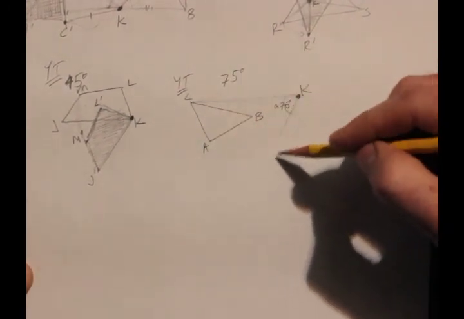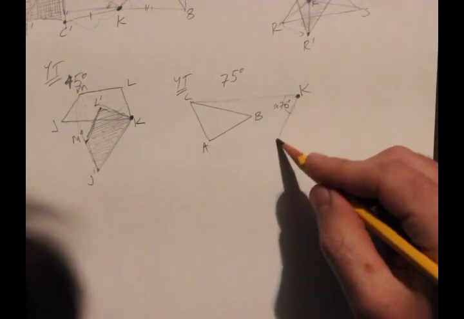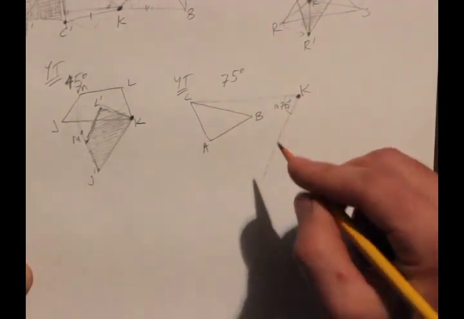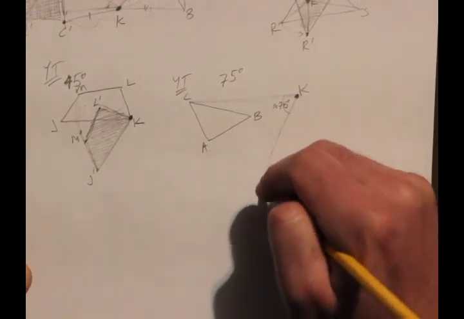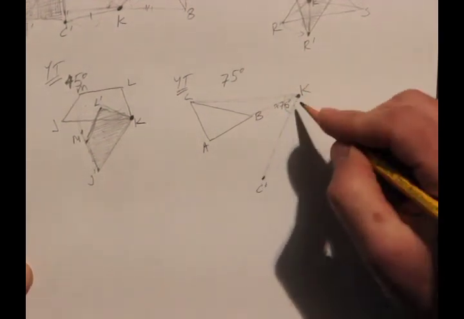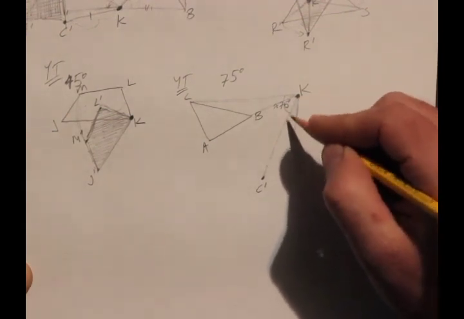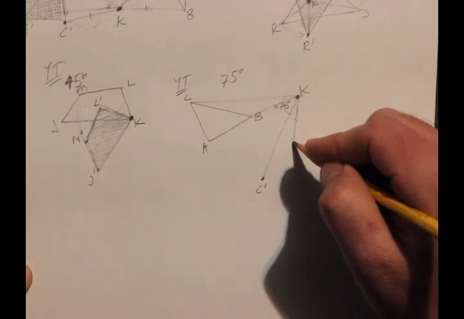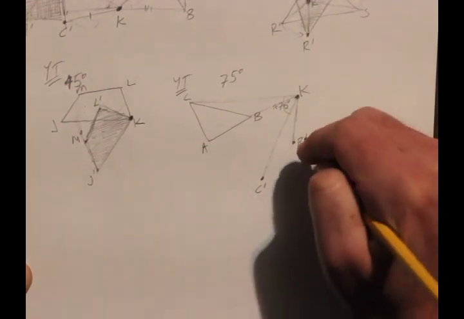And so for C, it's about 75 degrees. Oh, a compass would be nice here too, wouldn't it? All right, C prime. And now for B, we've got about 75 degrees here for B. B prime.